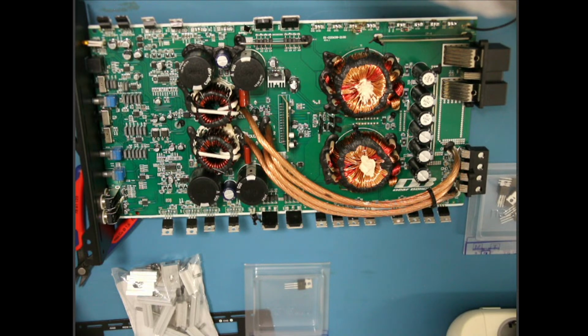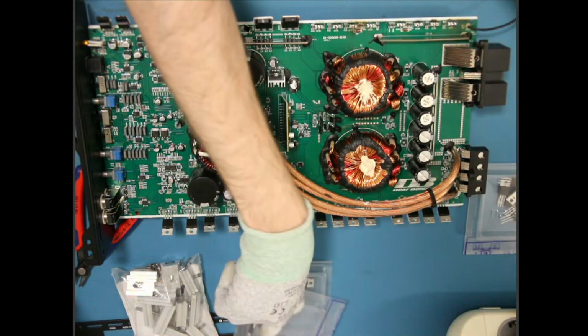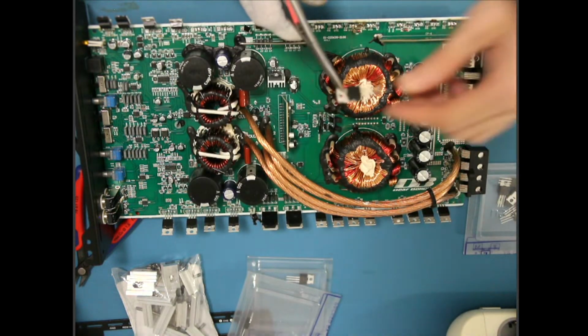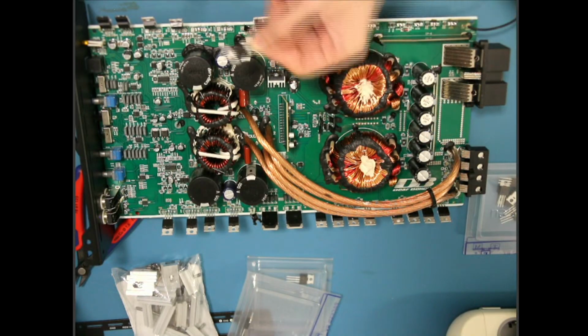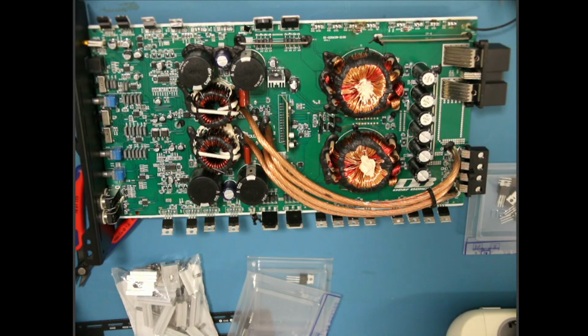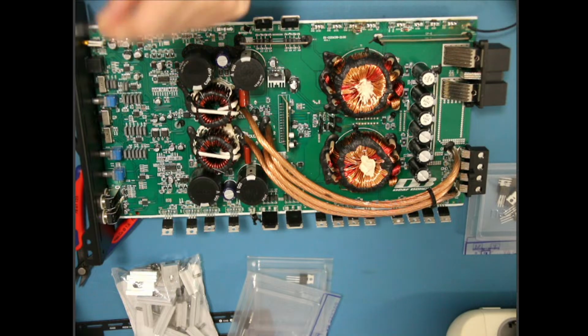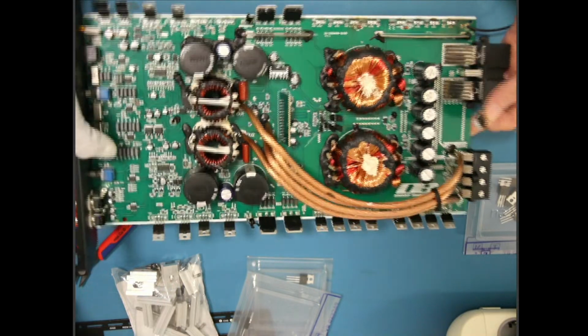IRFB 4227. Yep. We got a couple of those, but this one might still be good. After the traumatic experience it went through, it's a miracle. Where should I set this aside? In there.